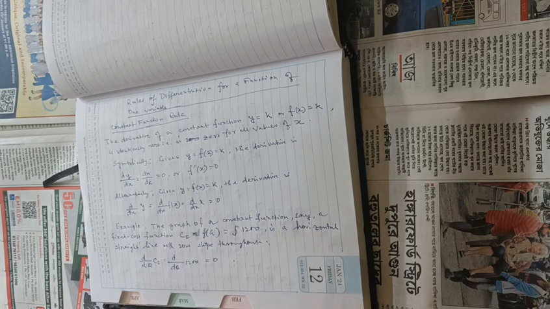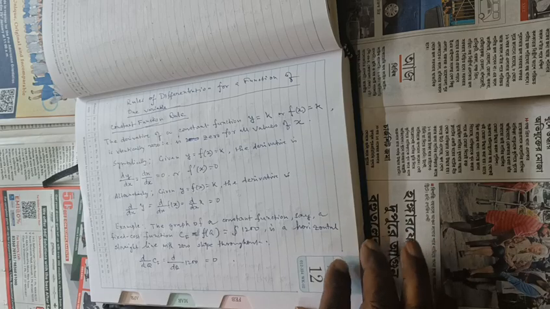Or alternatively, given y is equal to f(x) is equal to k, the derivative is d/dx y is equal to d/dx f(x) is equal to d/dx k is equal to 0. Example, the graph of a constant function, say a fixed cost function Cf is equal to f(q) is equal to $1,200, is a horizontal straight line with zero slope throughout, that is d/dq Cf is equal to d/dq 1200 is equal to 0.